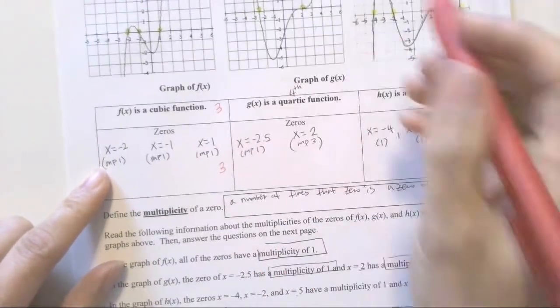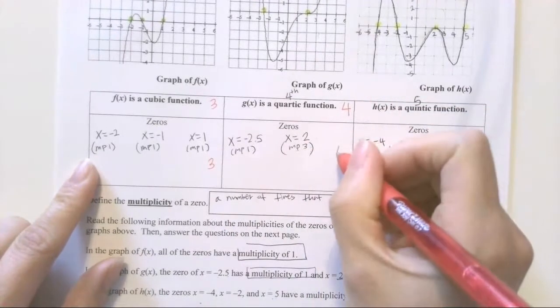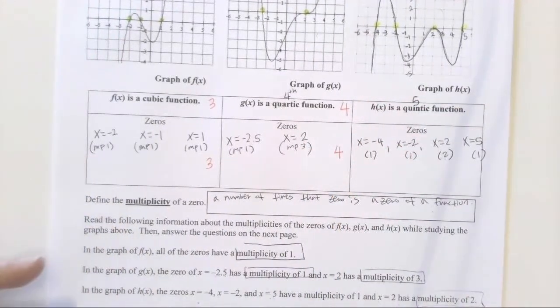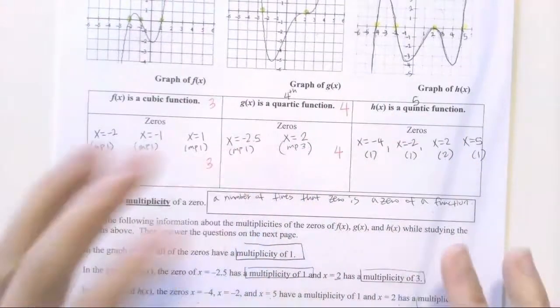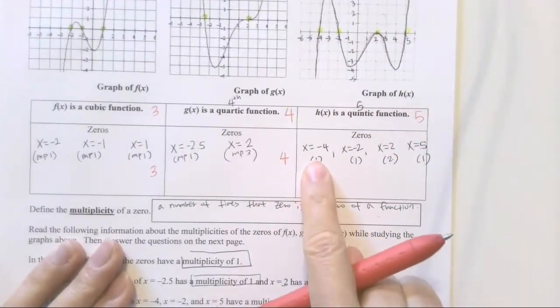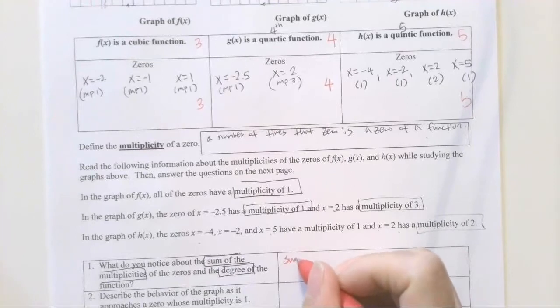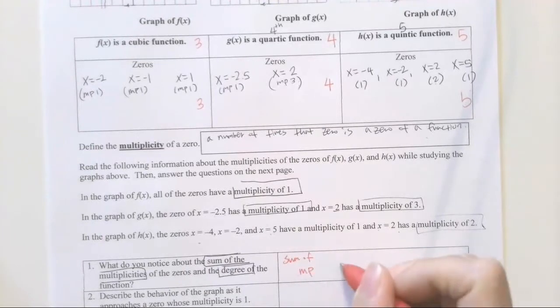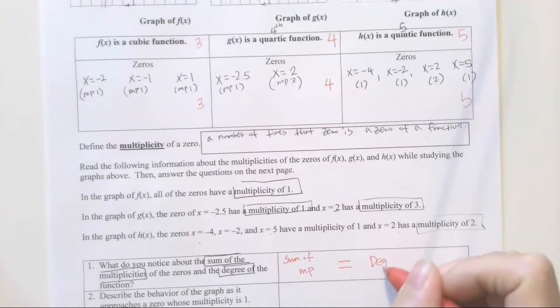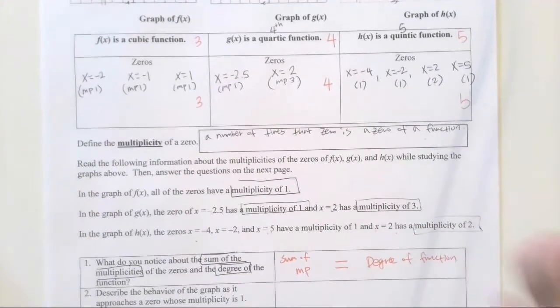Quartic is the 4th degree. Sum of the multiplicity. 1 plus 3 is 4. Oh, okay. Now that kind of makes sense why there is a gap of the numbers there. Quintic is 5. Sum of the multiplicity: 1, 1, 2, 1. Add up to be 5. So sum of multiplicity is same as the degree of the function. Okay, so now that we talk about multiplicity, it makes sense.